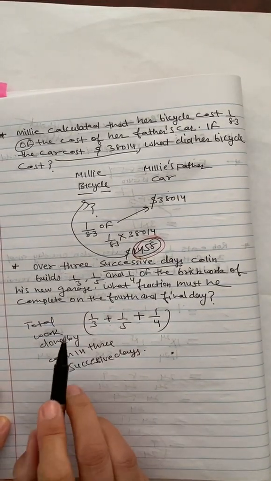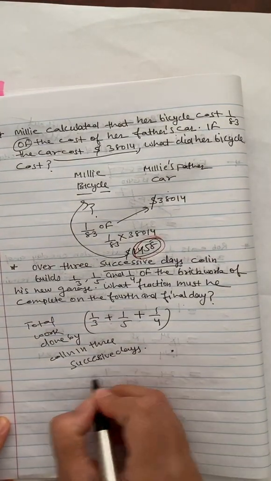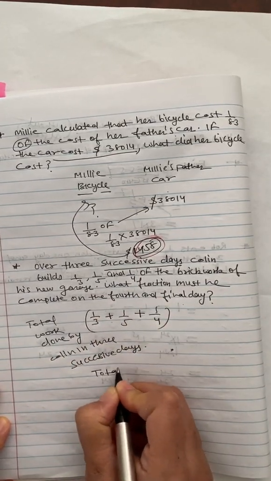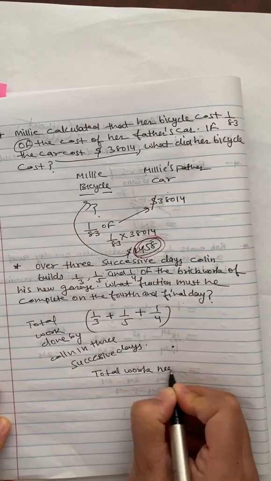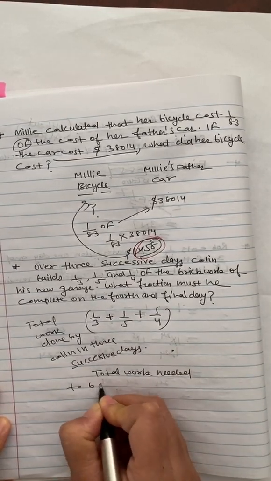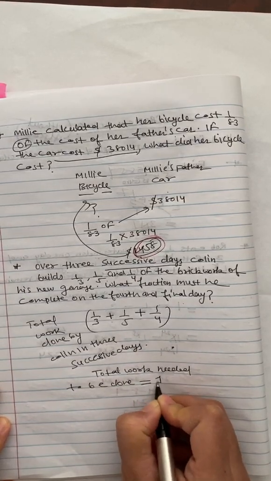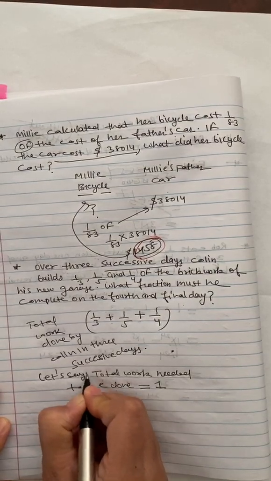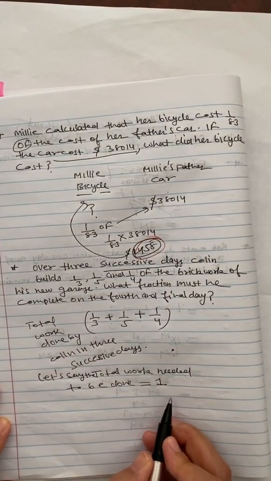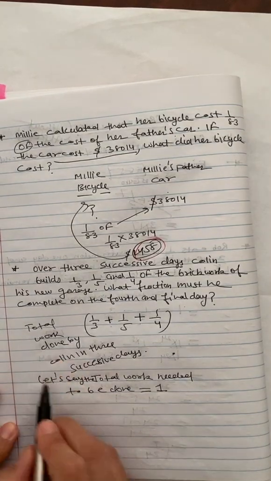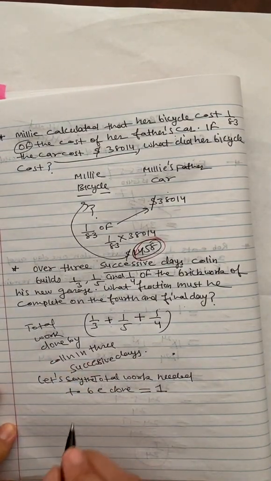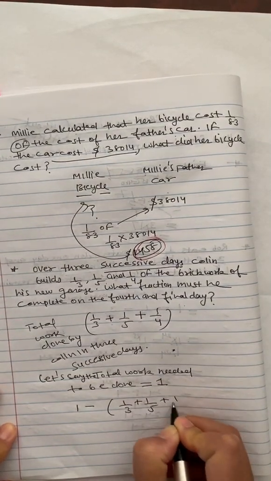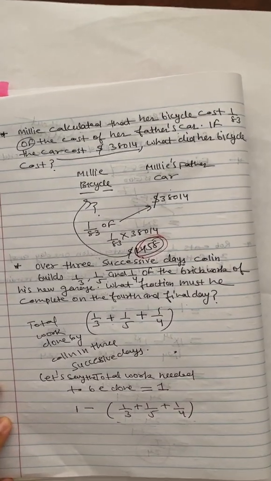Now we need to find the remaining. So again, let's say that the total work done by Colin is this much, but the total work needed to be done, let's say, is 1. So let's say the total work needed to be done is equal to 1. Which means how much he has to still do, how much is still remaining, is 1 minus 1/3, 1/5, and 1/4. Use of brackets is really important here.